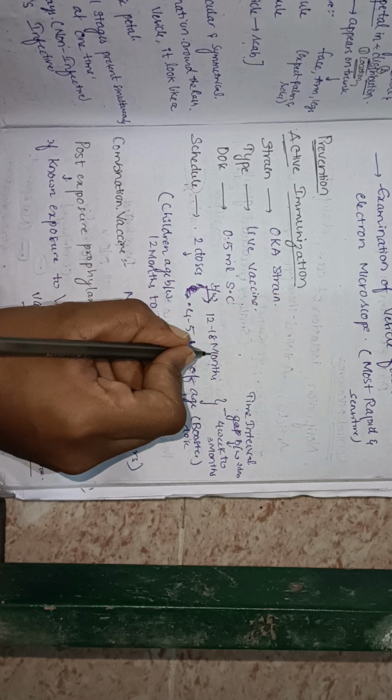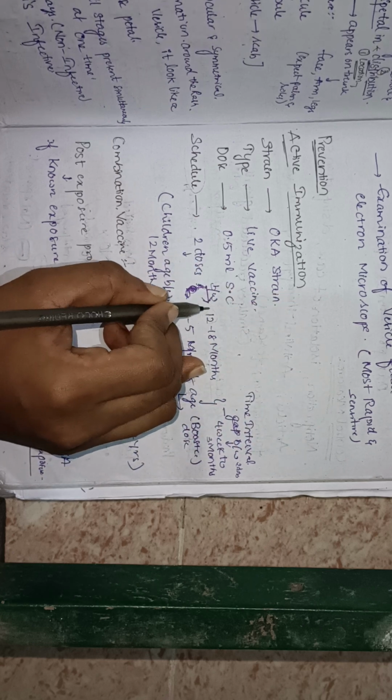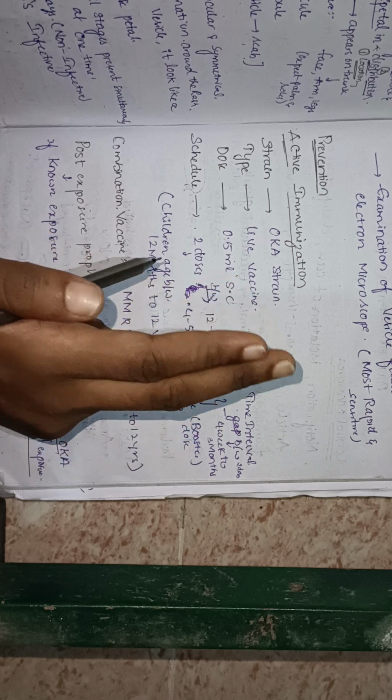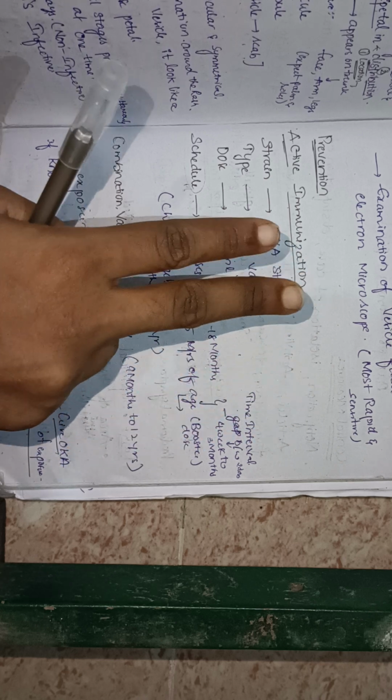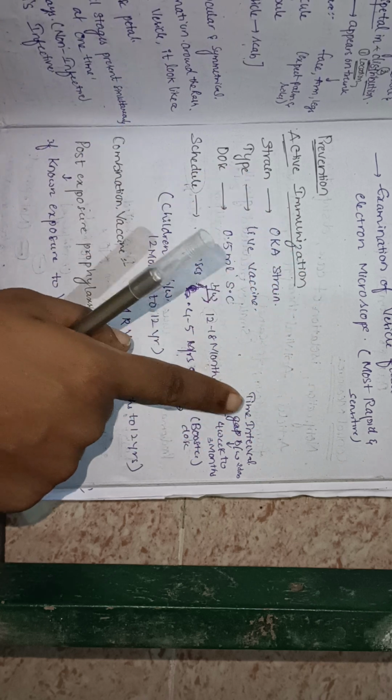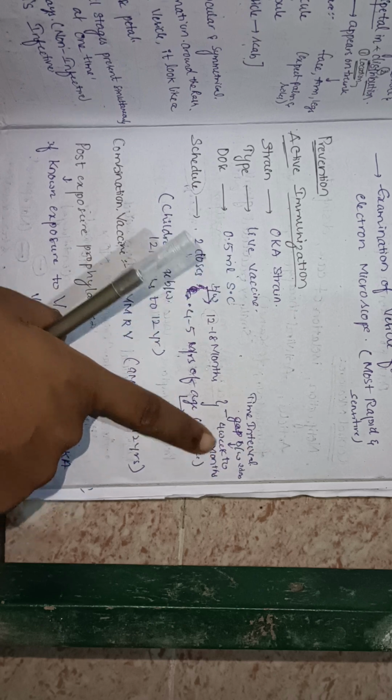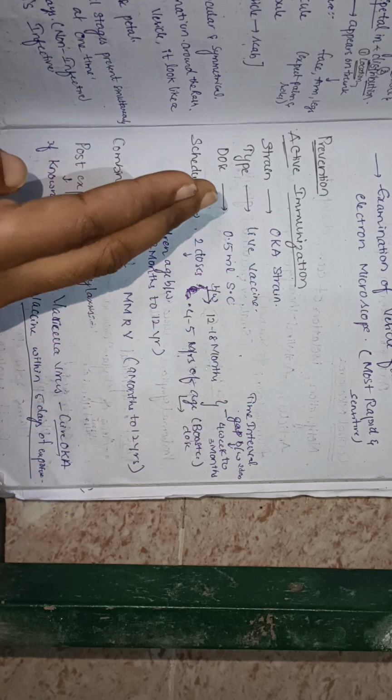Between 12 to 18 months, we can give the two doses. So what is the gap between these two doses? The time interval between the two doses is 4 weeks to 3 months.